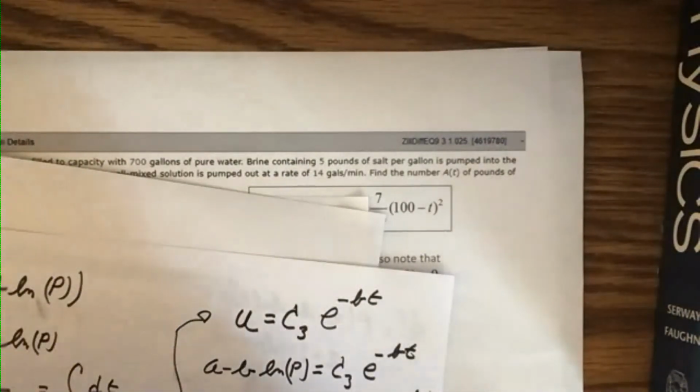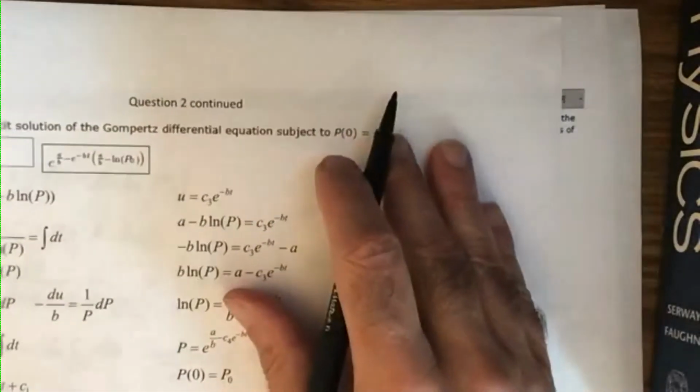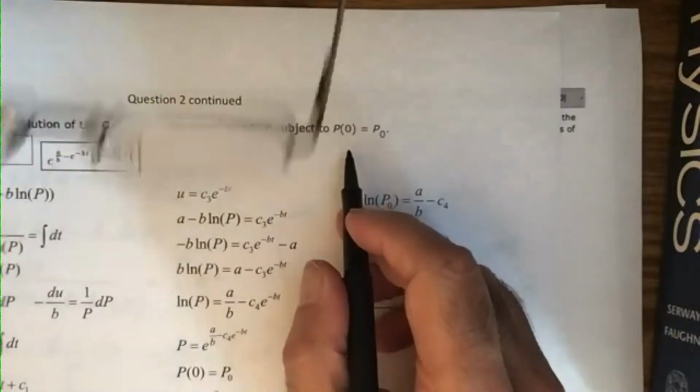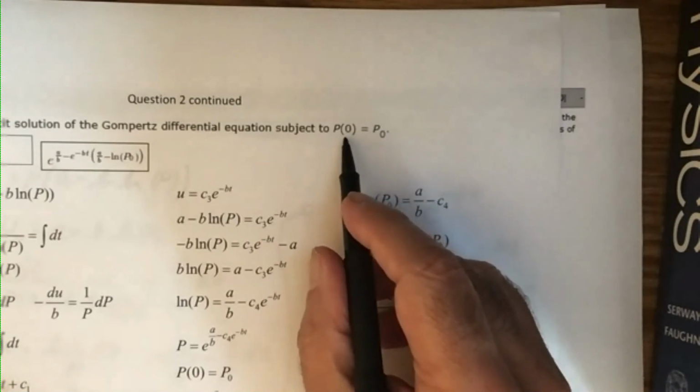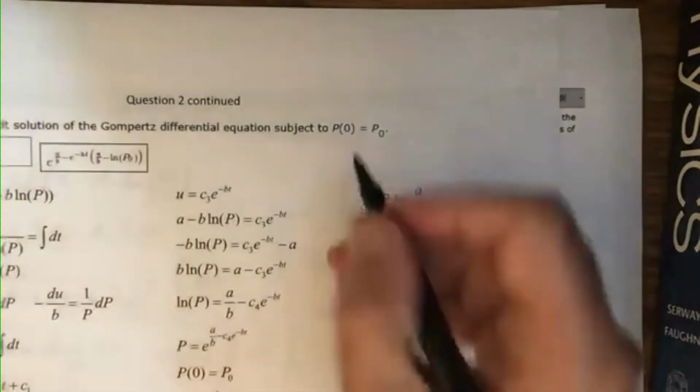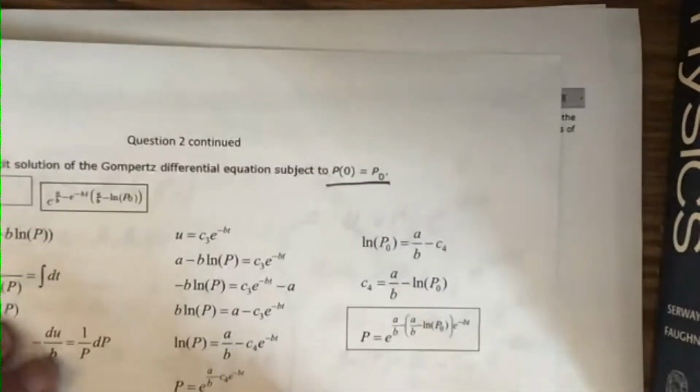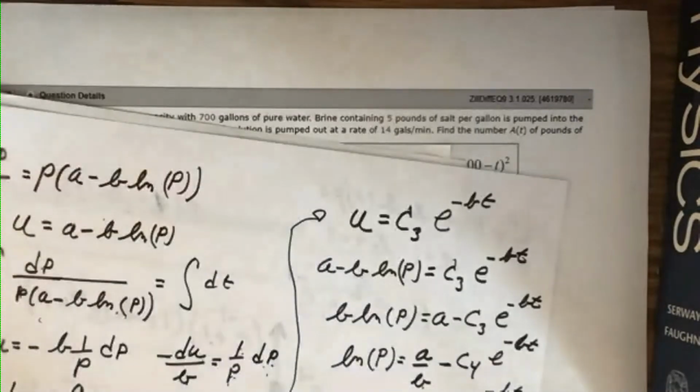Oh, okay. So here, we're told in the problem that at time t equals 0, we get P0, right? That's what we're told in the problem. So we're told the initial condition.